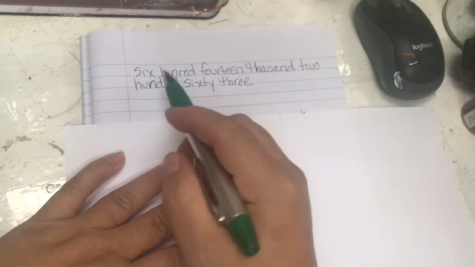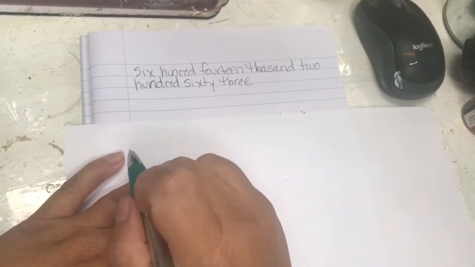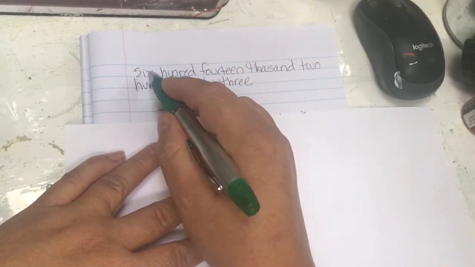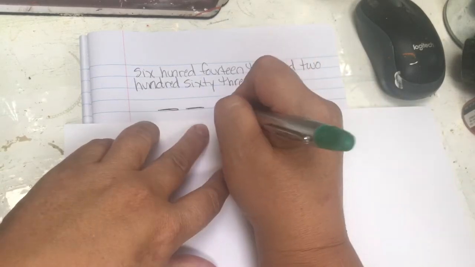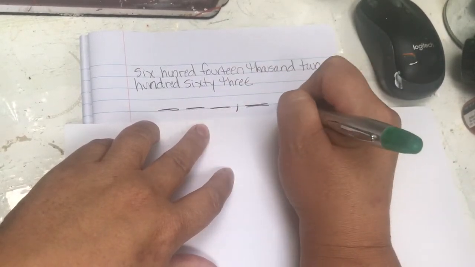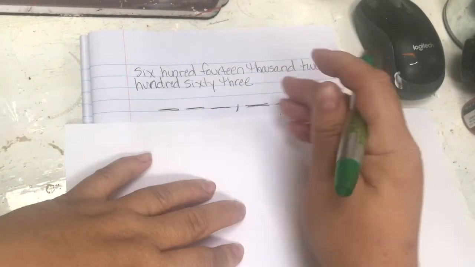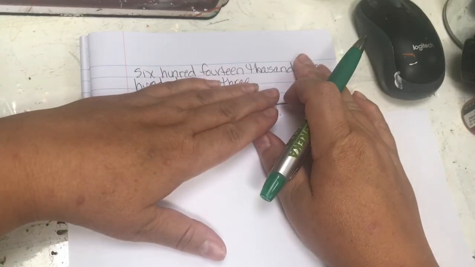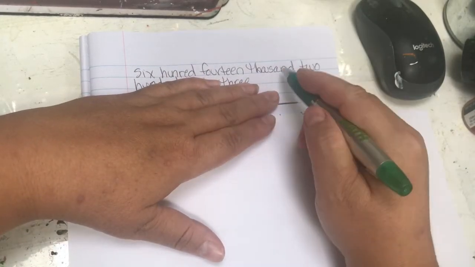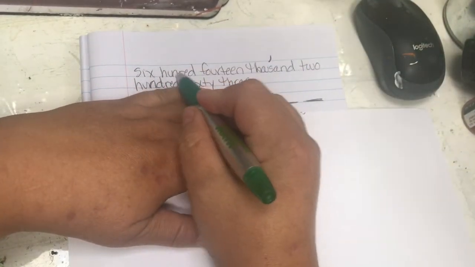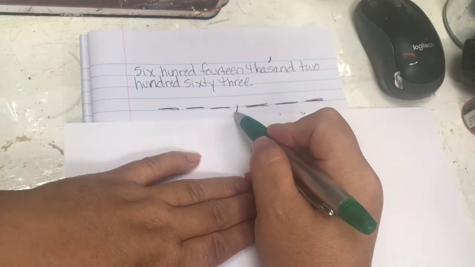614,263. Okay, so I can see that I have a 600,000s place value. So I already know that my number is going to have a 6 in the 100,000s place value. So I'm going to go ahead and do dashes like I would make a place value chart. I write the dashes out so that I can put the numbers back into standard form in the correct place value. I'm just going to work with the words before 1,000, because when you see the word 1,000, that represents the comma in the number. So I know this part of the number is going to come before the comma here.